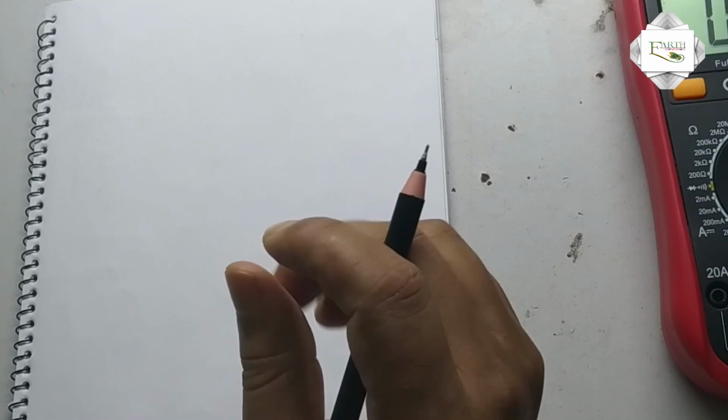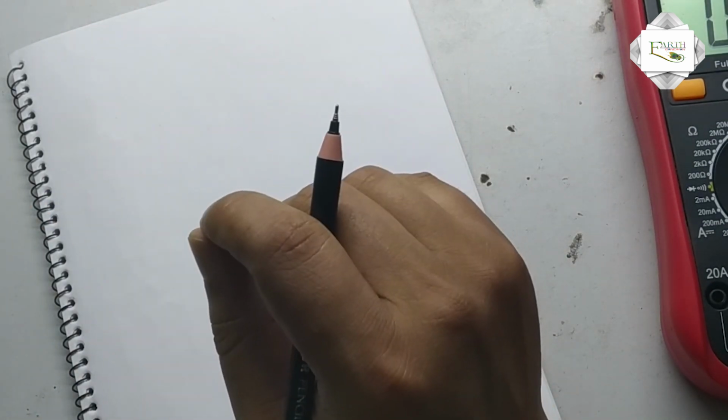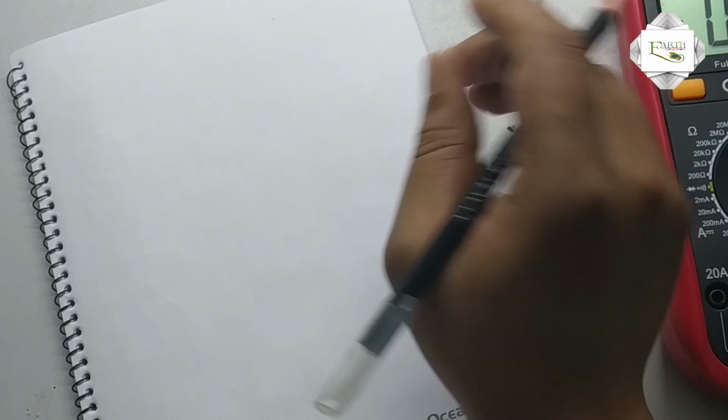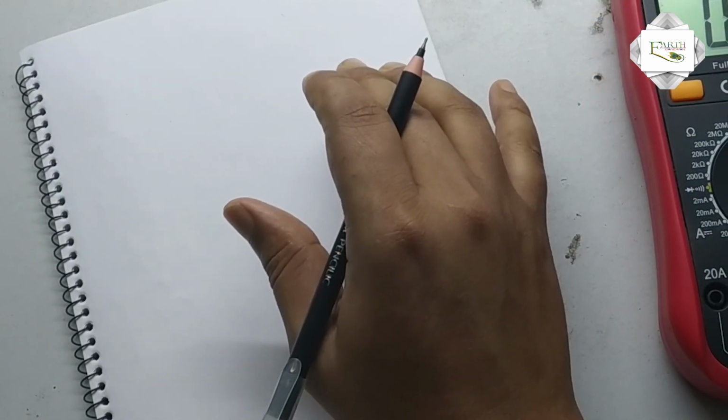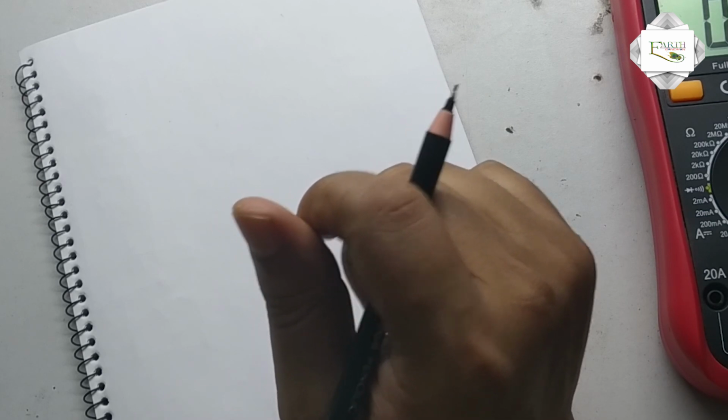The project also needs two resistors. The resistor values depend on the output voltage. That means we need 5 volts. I have a small calculation for the resistor values.